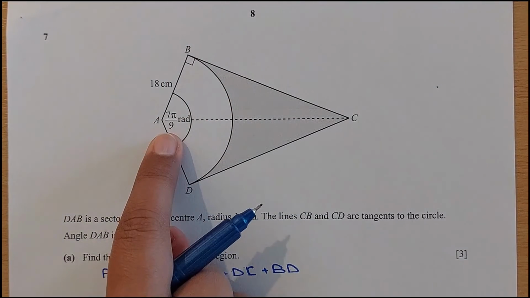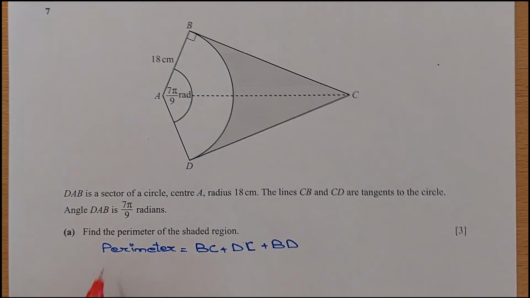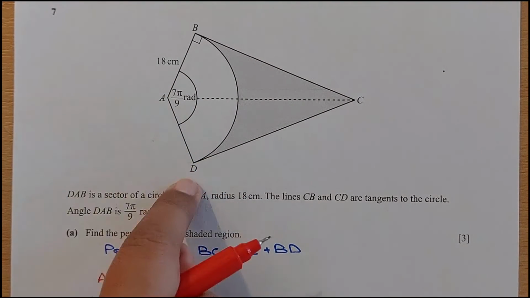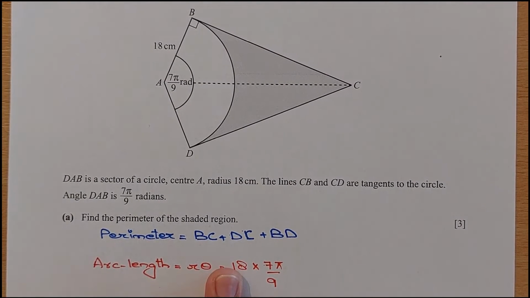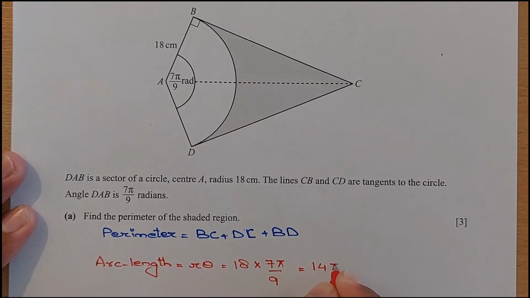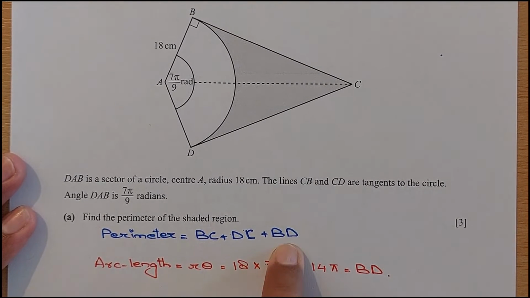BD is the arc length of this sector of a circle, right? So let me use the formula for arc length. Arc length of sector of a circle DAB is r theta. Radius is 18 times theta, which is 7 pi divided by 9, right? So 9 times 2 is 18, and 2 times 7 is 14 pi. That is the arc length, or we can say this is BD. Right, we have BD.